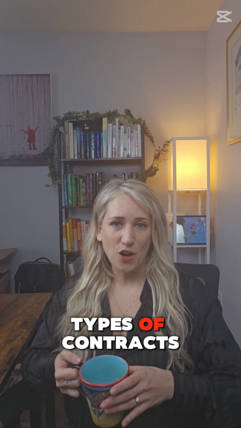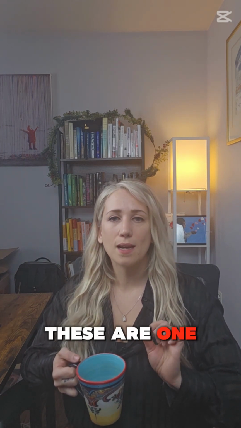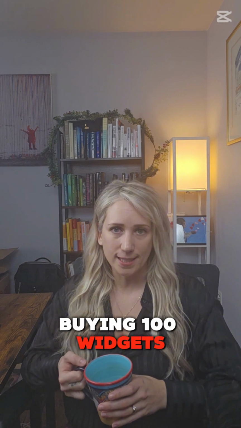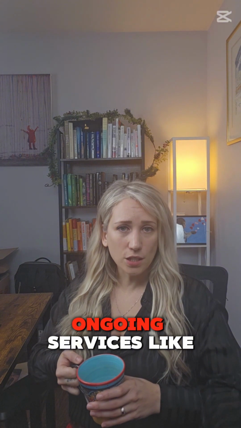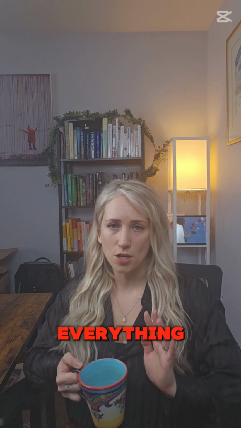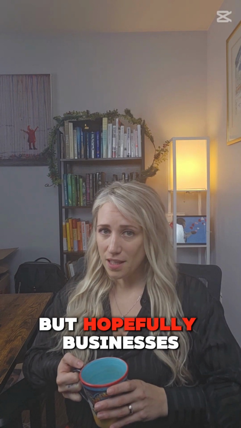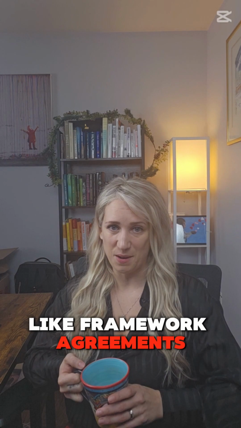There are many types of contracts, including purchase agreements. These are one-time deals like buying 100 widgets. Then there's service line agreements. These are for ongoing services like hiring an IT consultant. Then there's master agreements, the umbrella of contracts that cover everything you're going to do with the vendor. But hopefully businesses are moving towards different terminology like framework agreements.